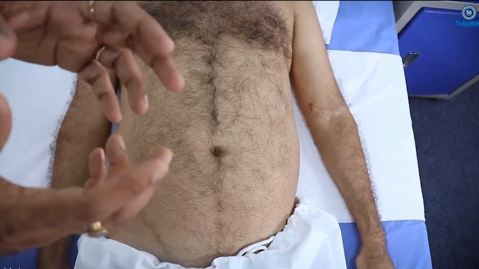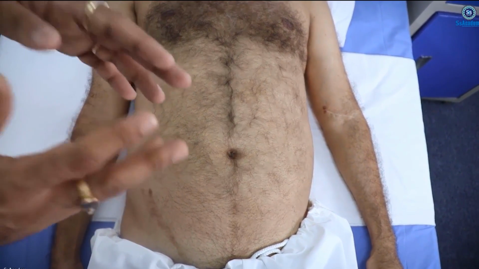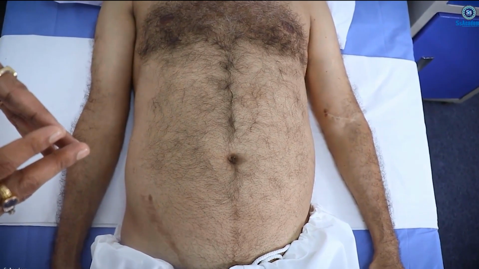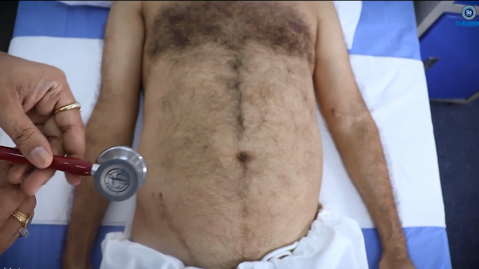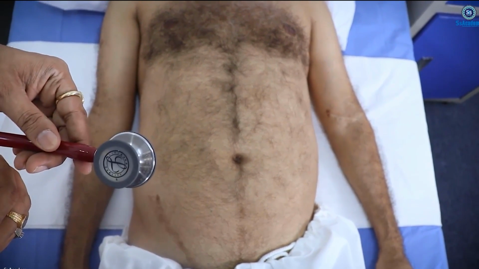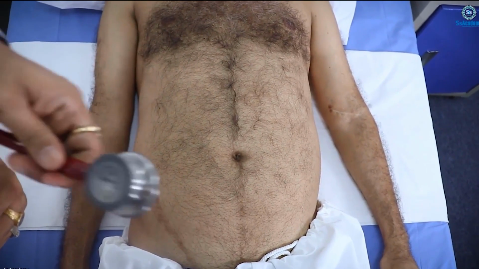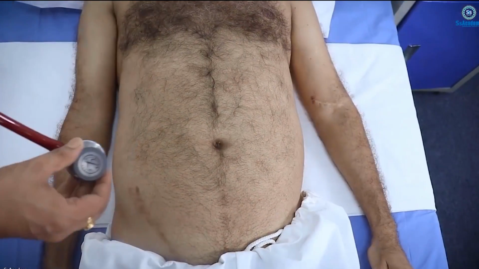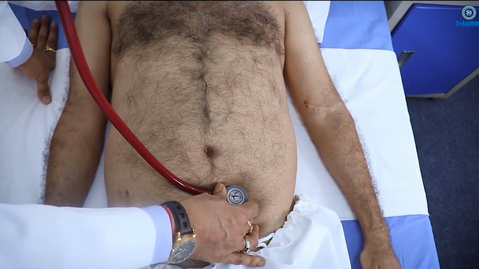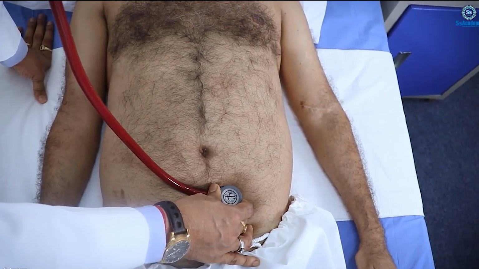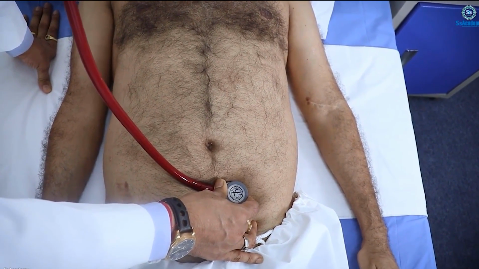Immediately after the percussion, you need to auscultate his tummy. You can auscultate the way I did over the renal transplant, for any bruit overlying the mass, or you can do it all together. Auscultation is to hear the bowel sounds here, and you will always get the bowel sounds, so you don't need to worry about it.